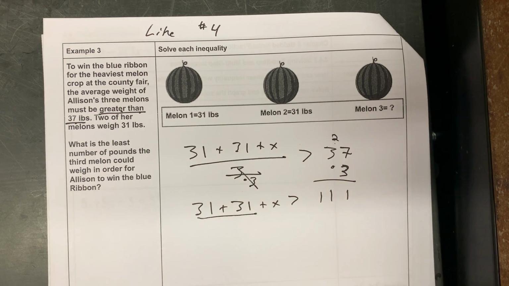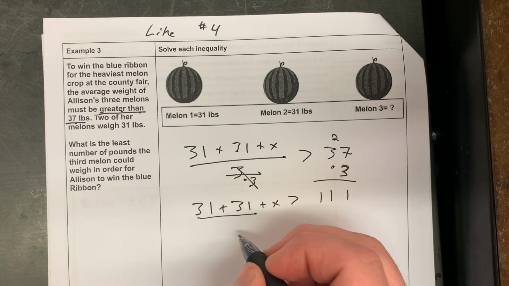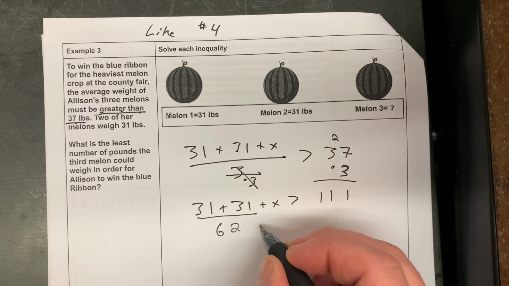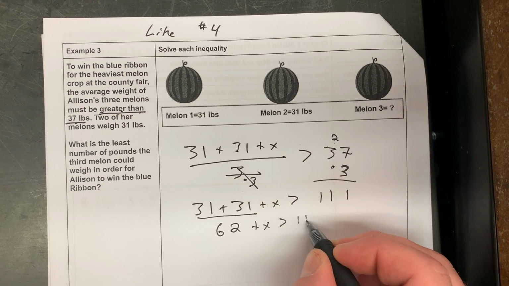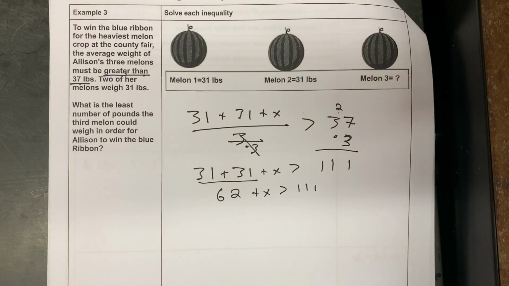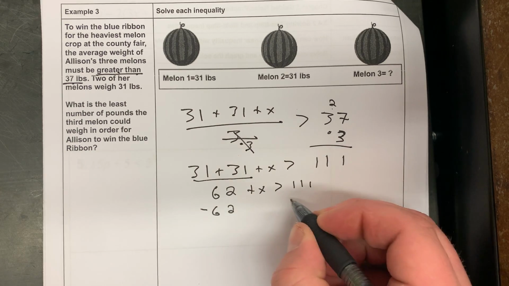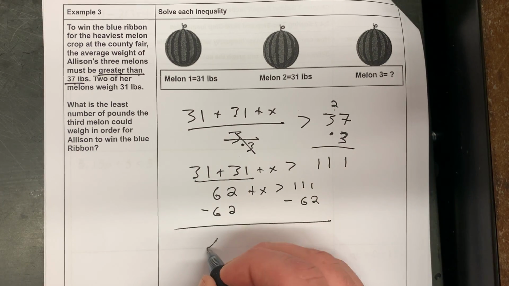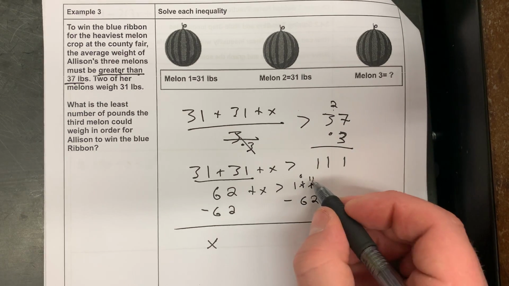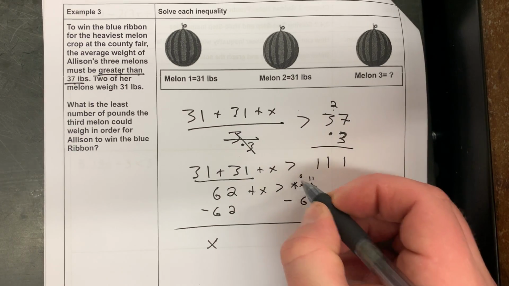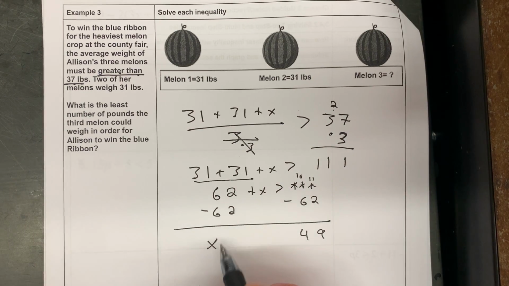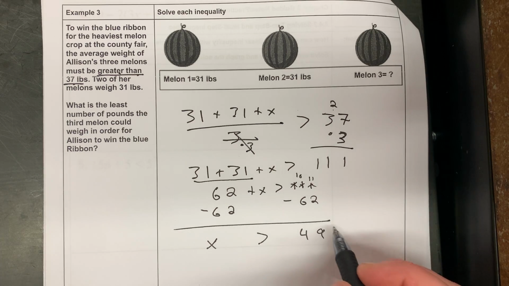I'm going to simplify these two right now by just combining the like terms. 30 plus 30 I know is 60, 1 and 1 is 2, 2 and 60 is 62. Plus x is greater than 111. Now the last thing I need to do is just get rid of the 62 so I can isolate that variable. So let's do that right now. Get rid of 62, get rid of 62. I'm left with x. I can't do 2, so it needs to be 11. So 11 take away 2 is 9. I have to get rid of this 1 here to ungroup it to become 10. 10 take away 6 is 4. So x has to be greater than 49 pounds.